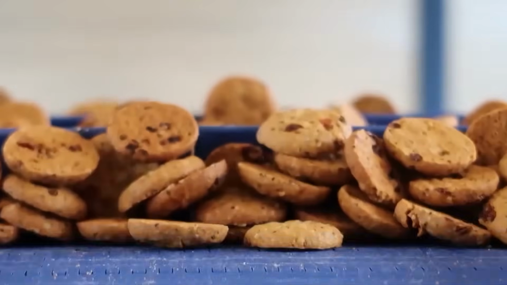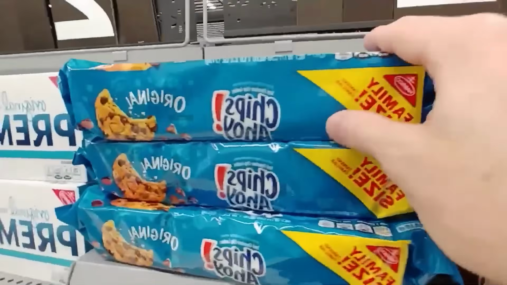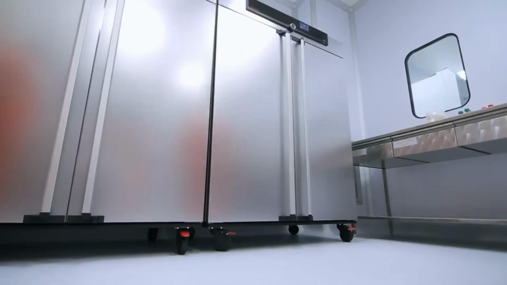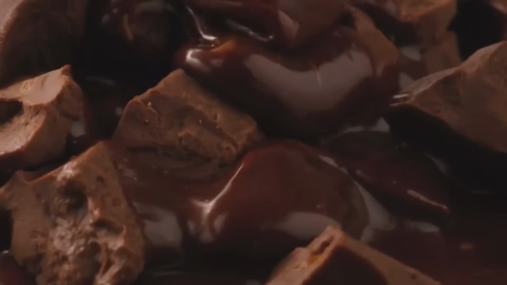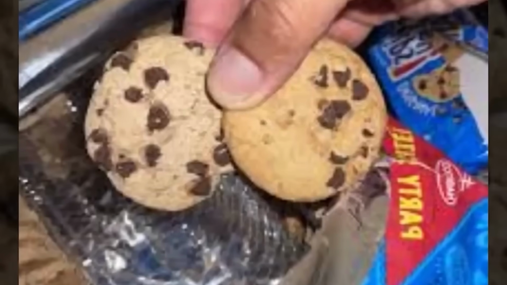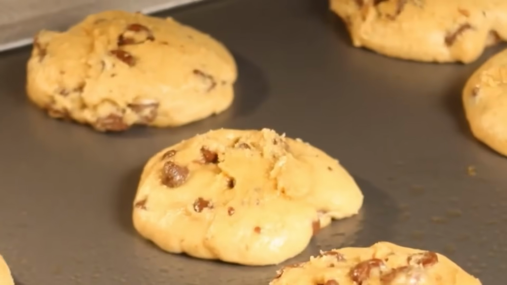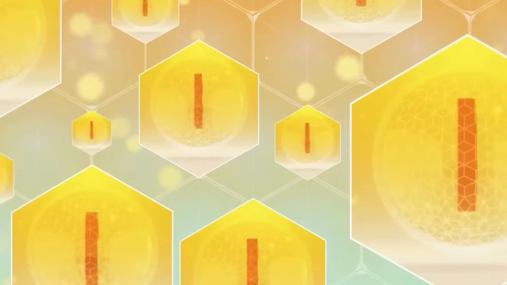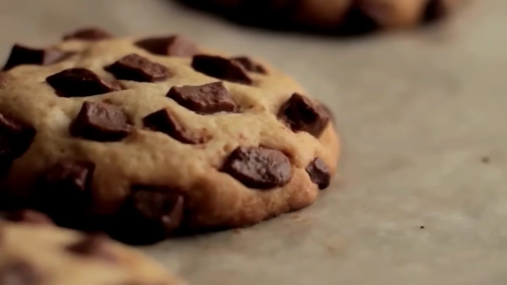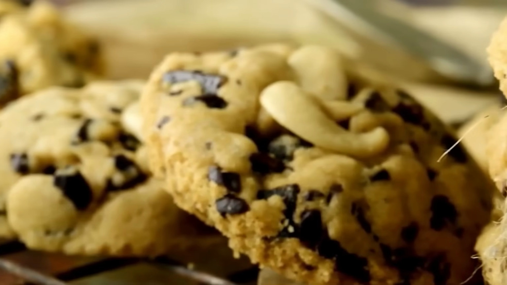Cookies are monitored during baking using infrared pyrometers that measure surface temperature. Steam injection systems in early oven zones are optionally used to control surface moisture and prevent excessive cracking. Exhaust fans in later zones remove excess humidity and volatile compounds. By the time cookies exit the oven, internal moisture content is reduced to between 3 and 5%, ensuring shelf-stable texture and microbial safety. Upon exiting the oven, cookies are transferred onto a wire mesh cooling conveyor system.